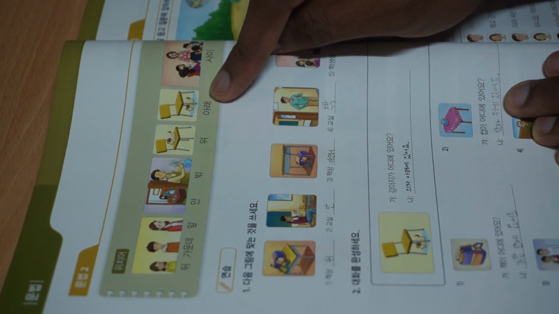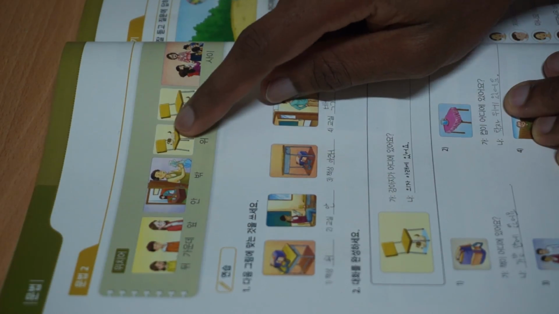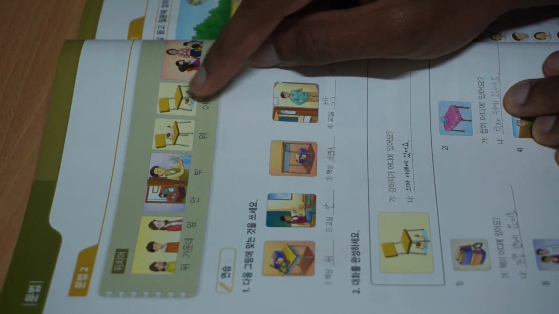underneath the chair. If you remember this from the last lesson, then you know that this is wi on top and are on the bottom.